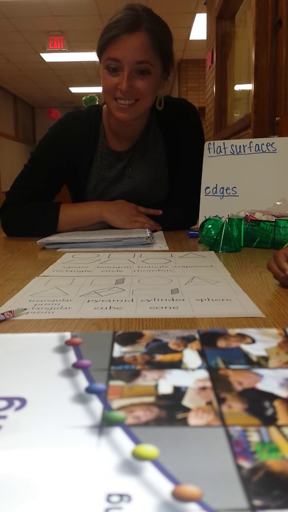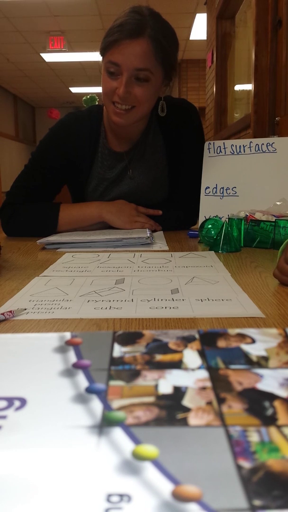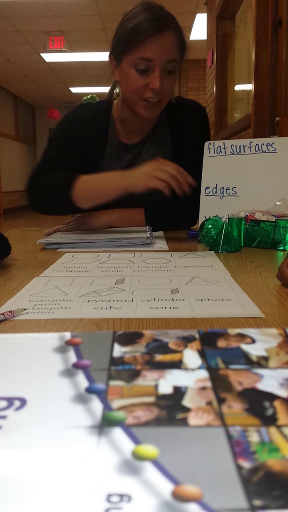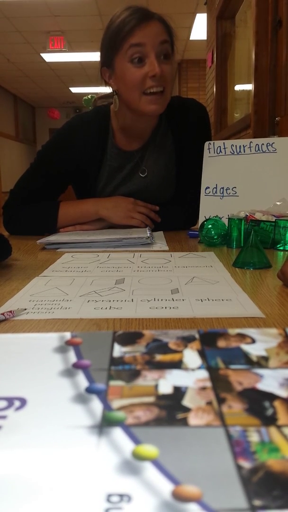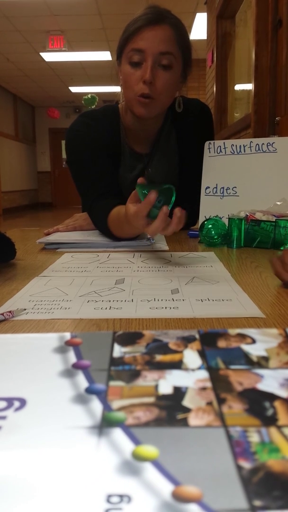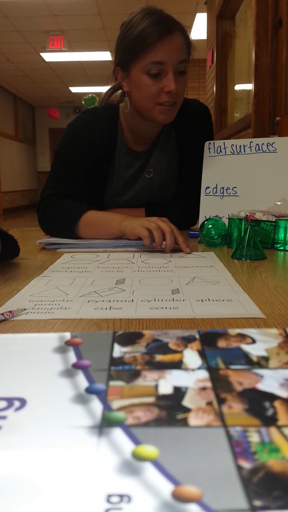Go ahead, try. 3D means like you're in it. Yeah, very good. Look at these shapes. Do you think this is 3D or 2D? It is 3D, because a 3D shape you can hold in your hand. It is a cone. Very good. These are flat shapes. So these aren't 3D, they're 2D, just like you said.